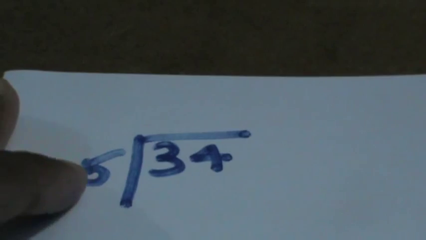The closest multiple of 5 is 30. So you can say this is equal to 5 times 6.